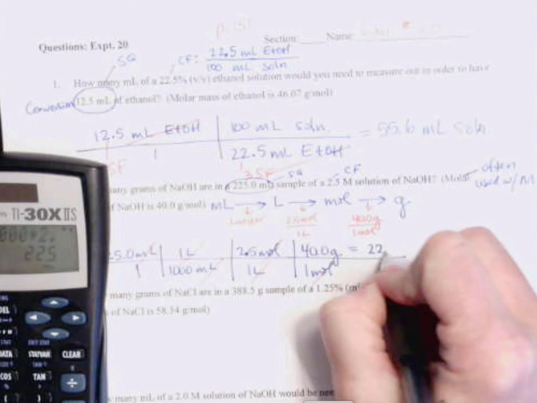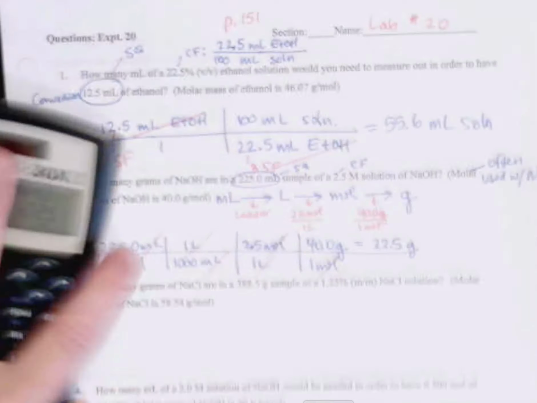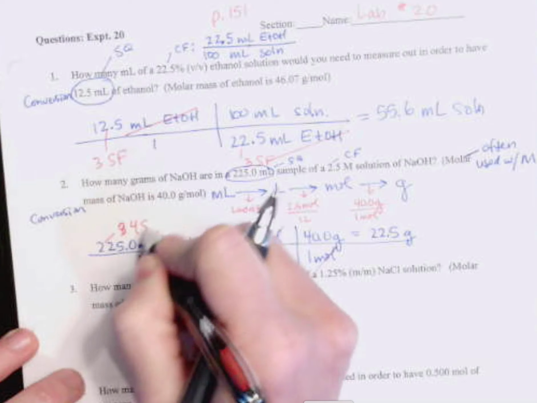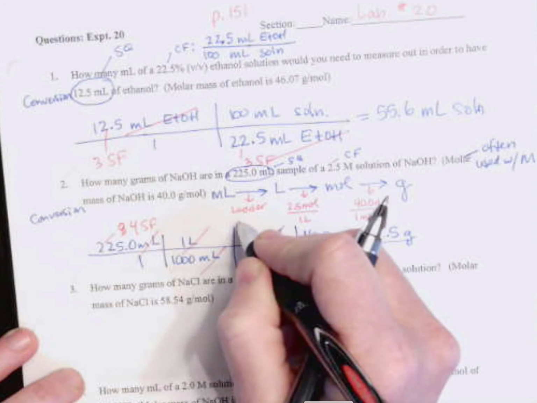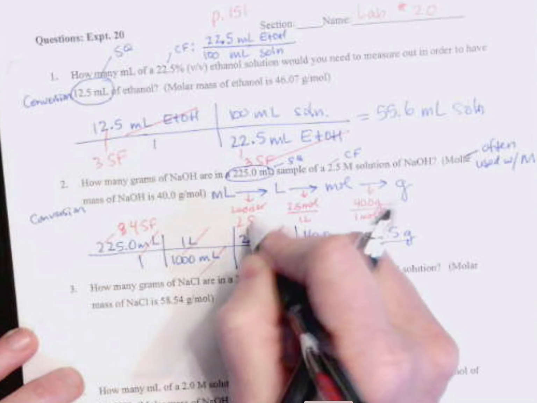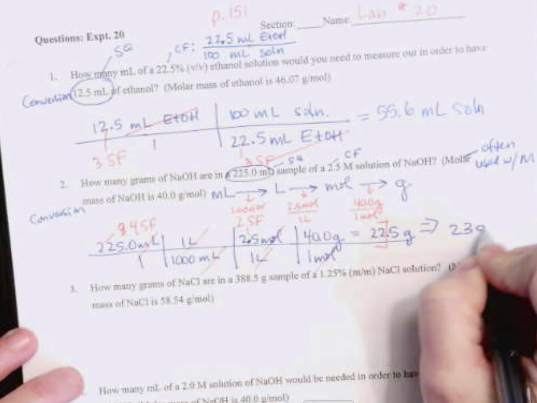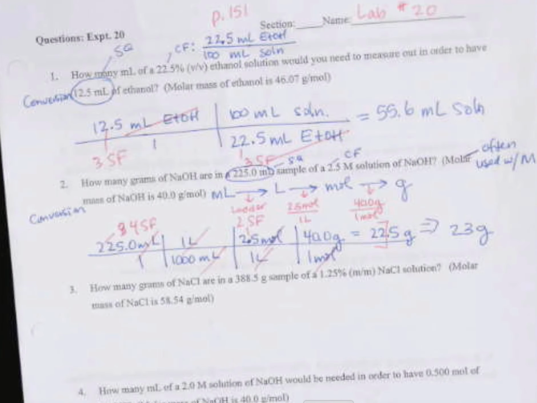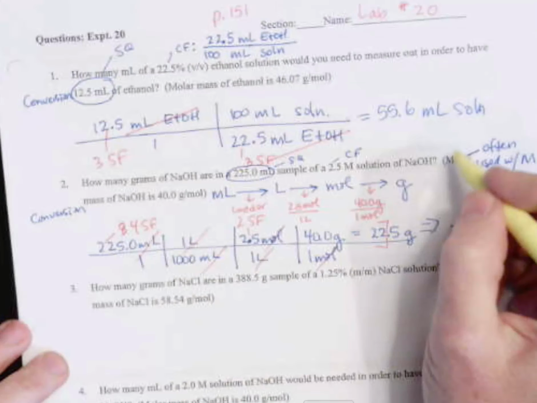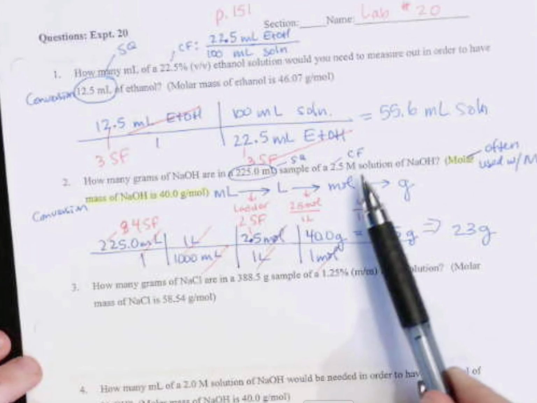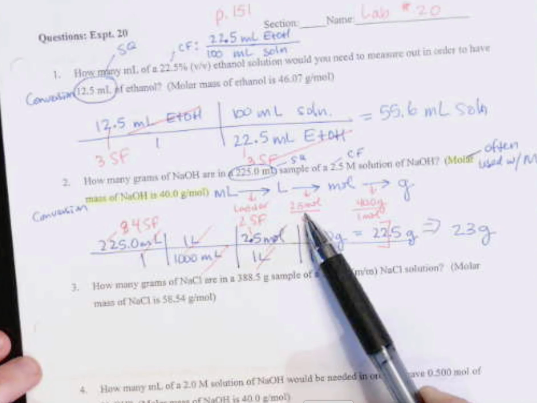So 22.5 grams. We're going to base our sig figs off a starting quantity. So that's 3 sig figs. And then also our conversion concentration, which is 2 sig figs. So our answer cannot have more than 2 sig figs. So that's how we get 23 grams. Okay, so far we have worked 2 conversion problems. We did use the molar mass on the second one, and notice that that's because we had molarity. Remember, molarity is not a percent concentration, it's just out of 1.